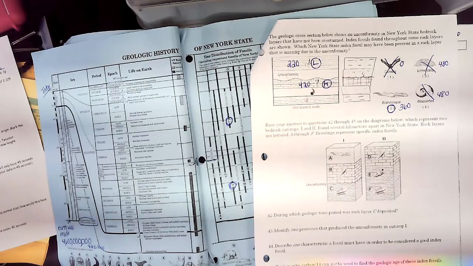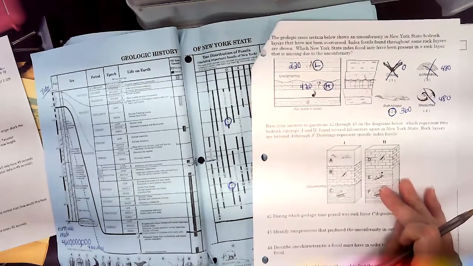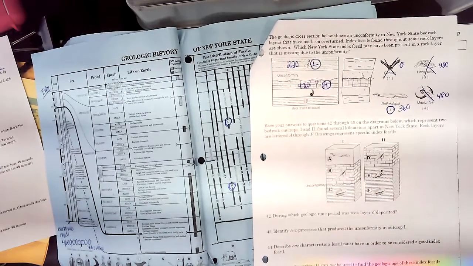So they're saying they're both in New York State. They're about a few kilometers away. So it's like saying this one was found in Arcade and this one was found in Delavan. By saying that, you get the idea that they're close, so they have the same climate. If one was covered by an ocean, the other one was covered by a deep ocean. The only difference is maybe a river washed away some layer in one spot. Maybe they dug down deeper in another spot, kind of that deal.